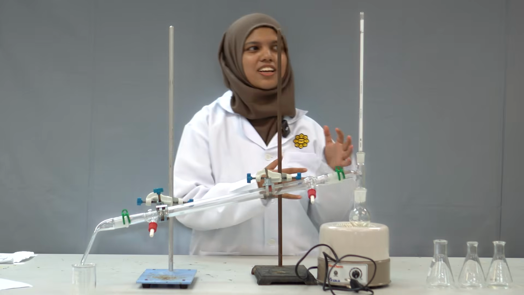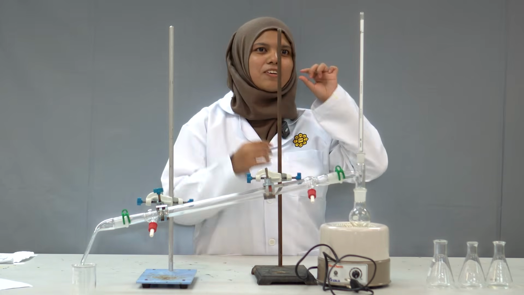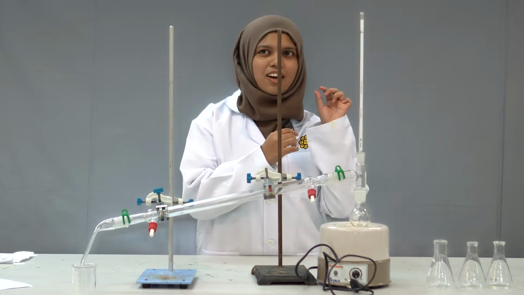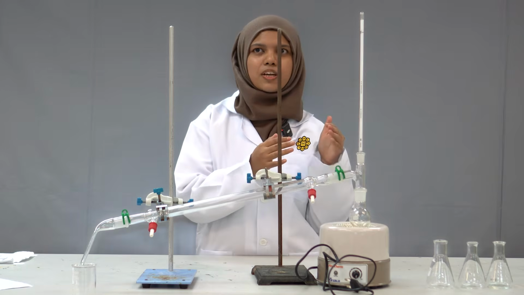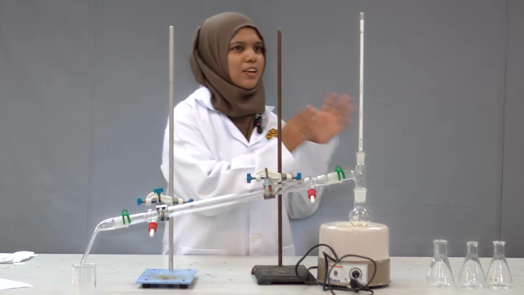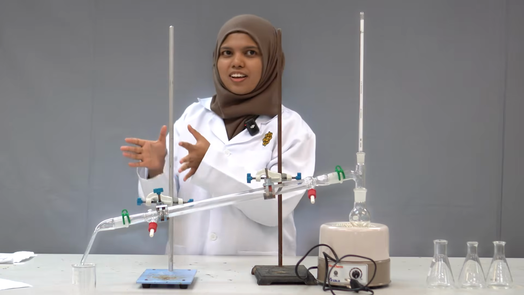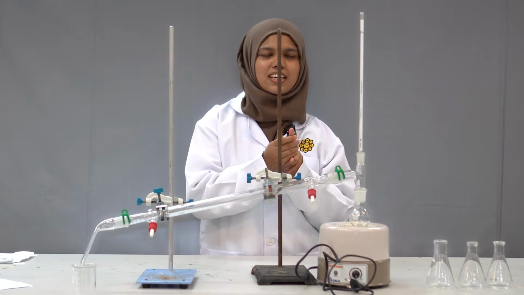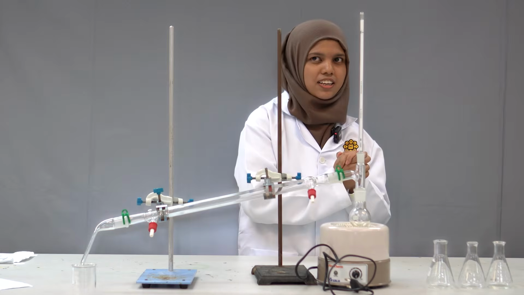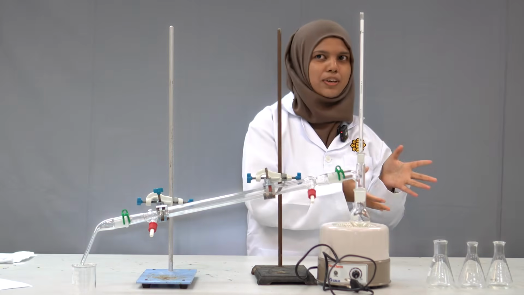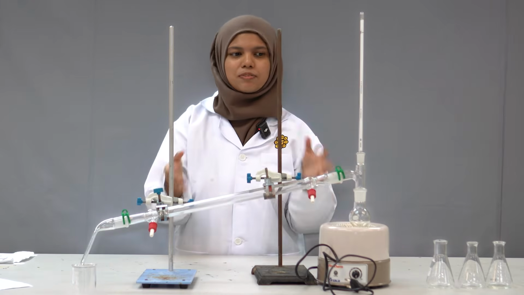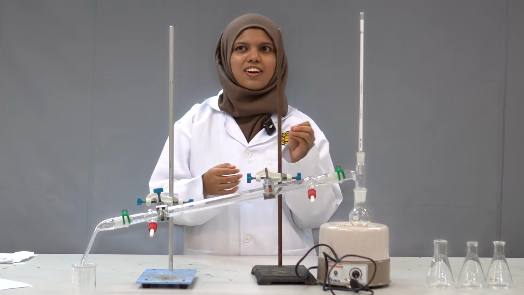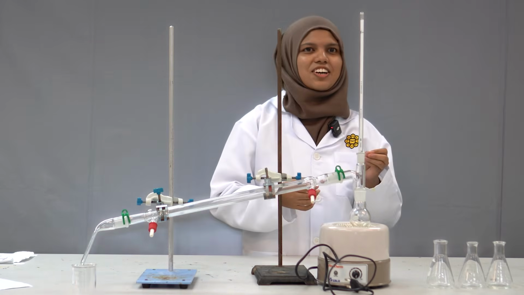Before we go beyond, I will explain a little bit about separation of liquid. Separation of liquid is done either by liquid extraction or distillation. So what is the difference between these two processes? For liquid-liquid extraction, we use immiscible liquids, while for the distillation process, we use miscible liquids.